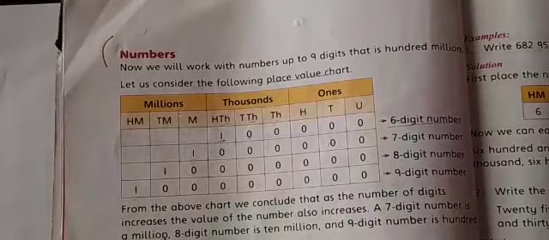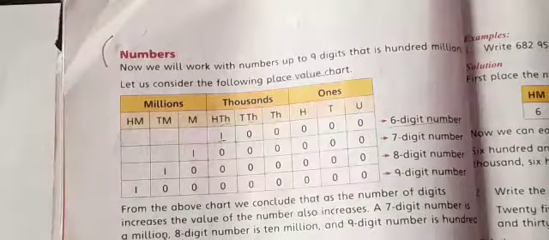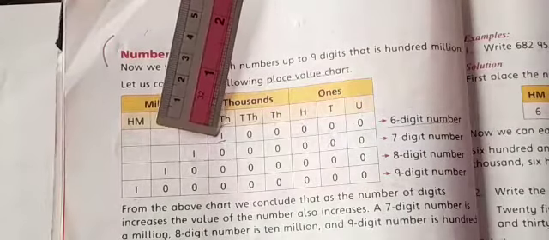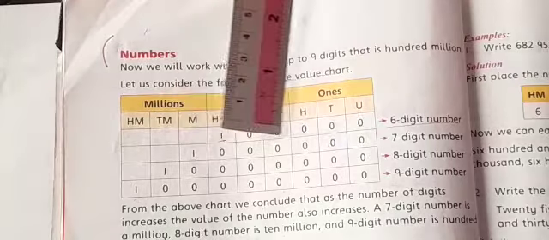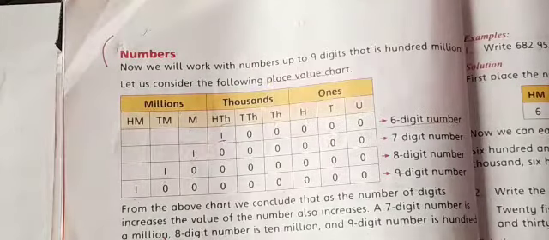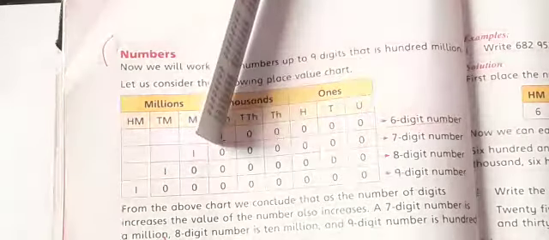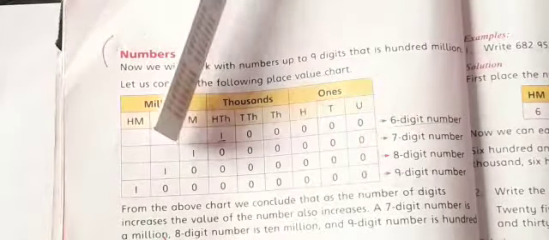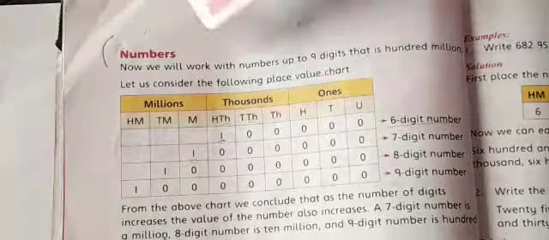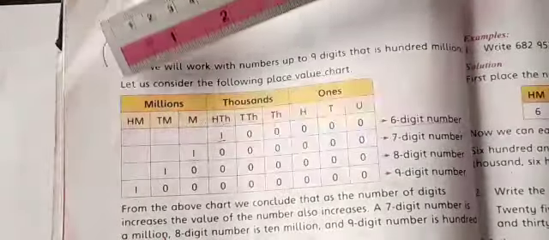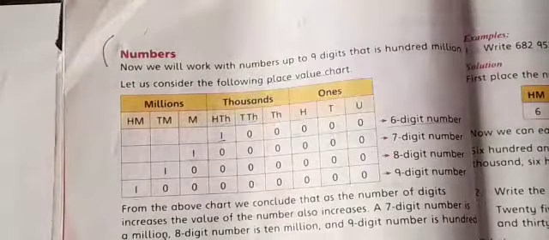So boys, here you can see it is a 6-digit number, and a 6-digit number means 100,000. Here you can see 1, 2, 3, 4, 5, 6. Okay. Now a 7-digit number has 6 zeros, and on the left hand side is 1. So this one is in the M block, and M stands for million as TH stands for thousand.